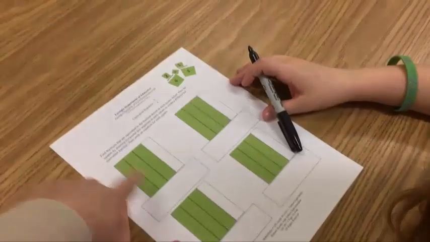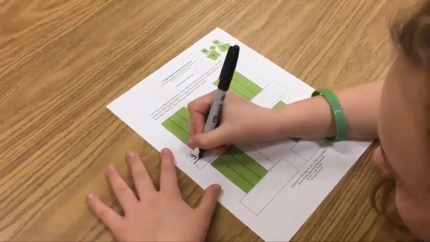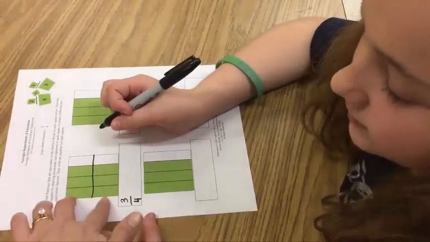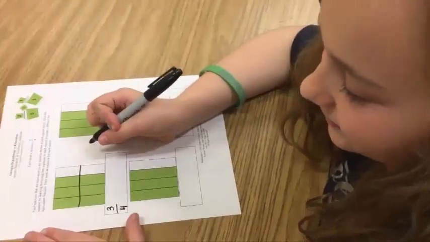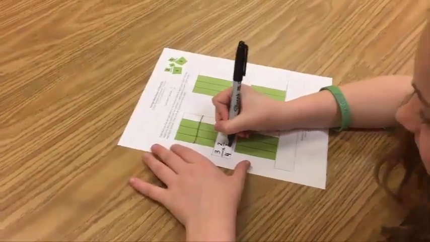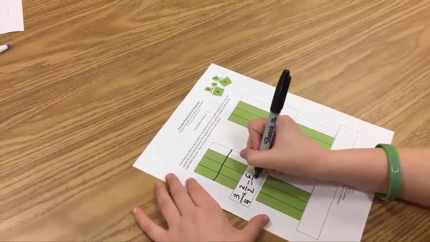So what fraction do you see on this page? 3/4. Okay. Can you create an equivalent fraction that would be the same as 3/4? Yes, ma'am. So you divided this into what? Halves. How many halves do you have? 2 halves. Okay. So 3/4 times 2/2 equals 6/8.